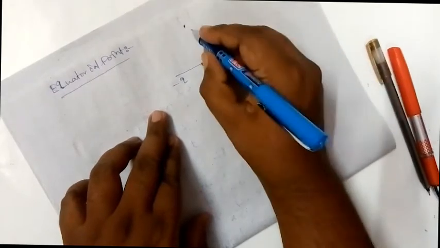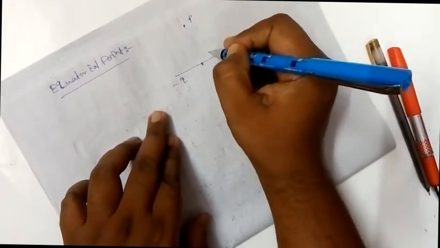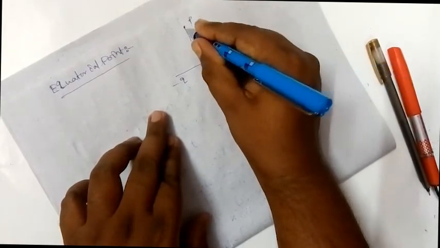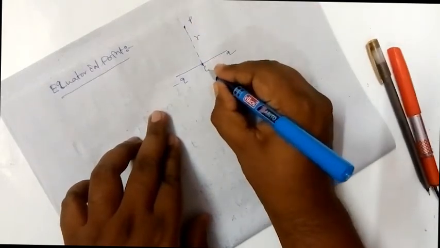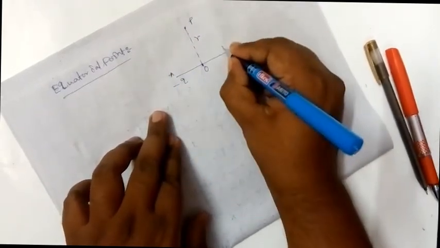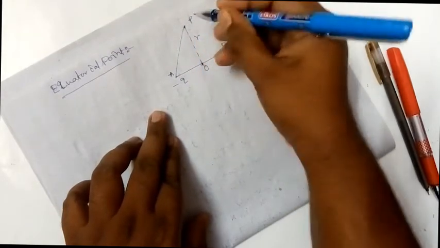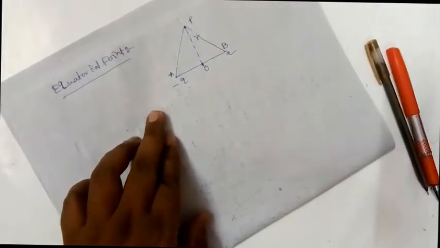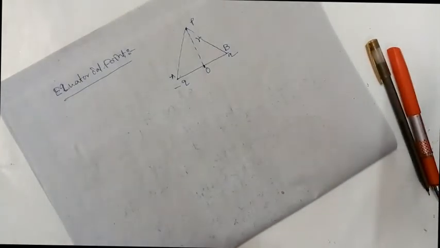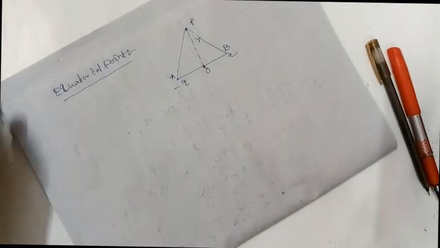If I assume a point P on that line, that point is at a distance r from the midpoint. Assume this point is A, this point is P. So from here we have to find the electric field. Okay, so let's see how it can be done.